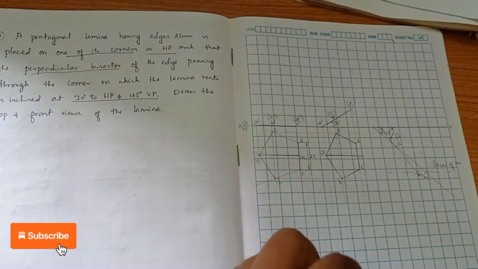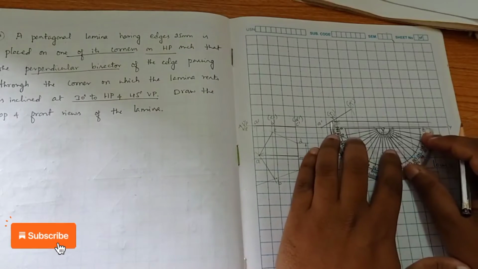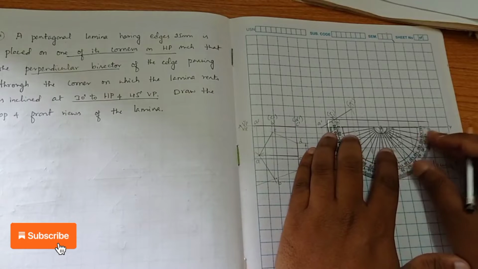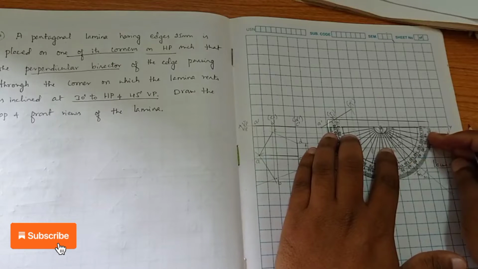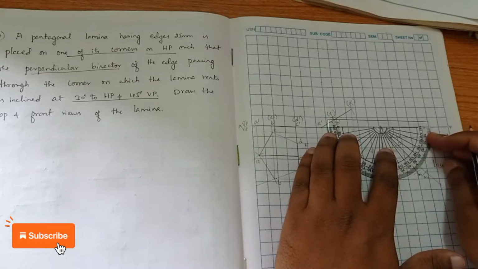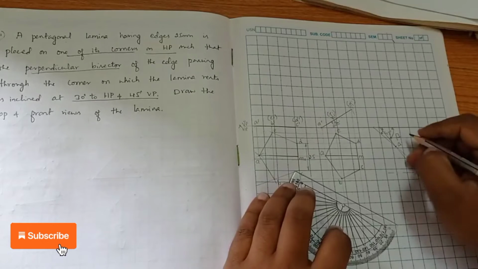We have to find this. The angle here we get is around 55 degrees.